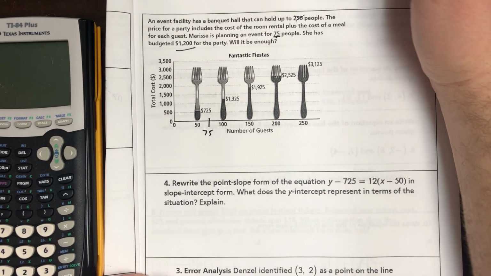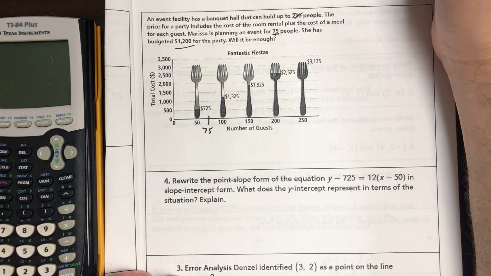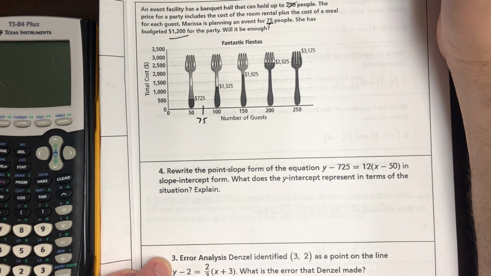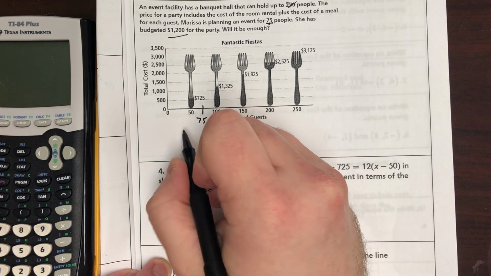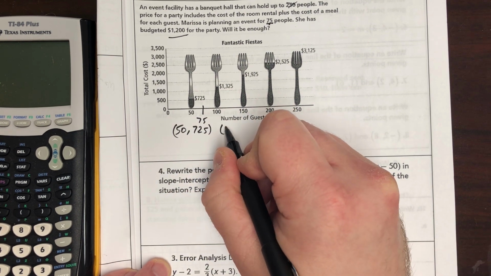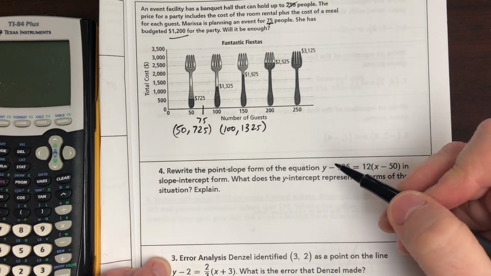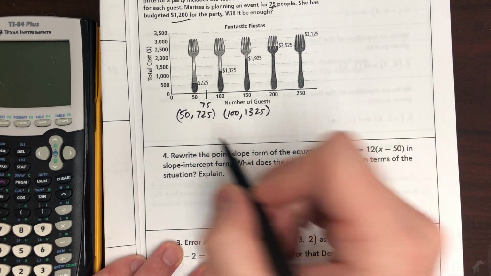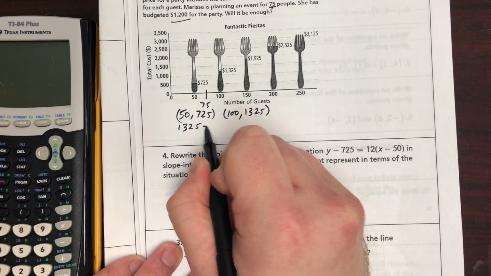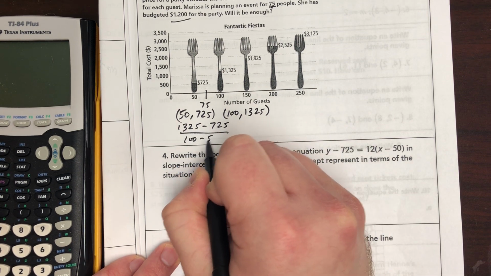All right, I'm gonna solve this the way that they want me to solve it, but then I'm gonna solve this the way I would actually solve it. The way they want us to solve this is to find the point-slope version of this equation, because we have the point (50, 725) and the point (100, 1325). With these, I can find the slope using the slope formula, right? I can do 1325 minus 725 over 100 minus 50.